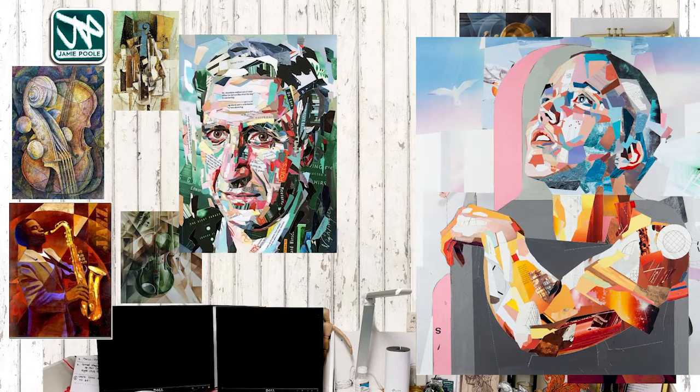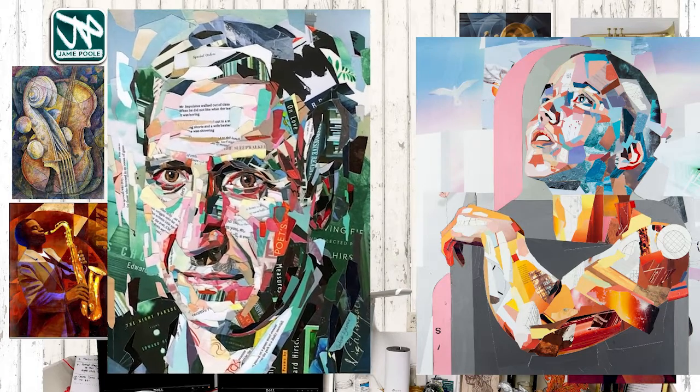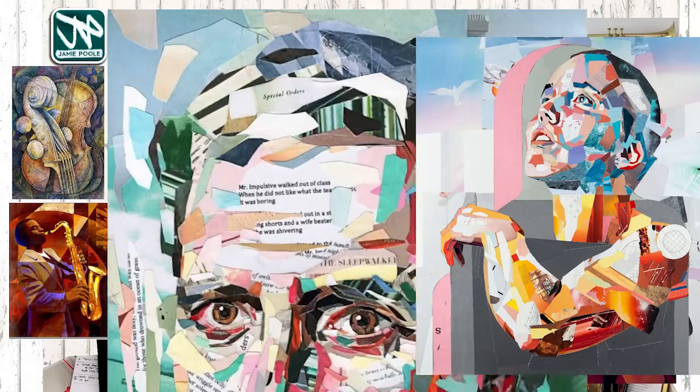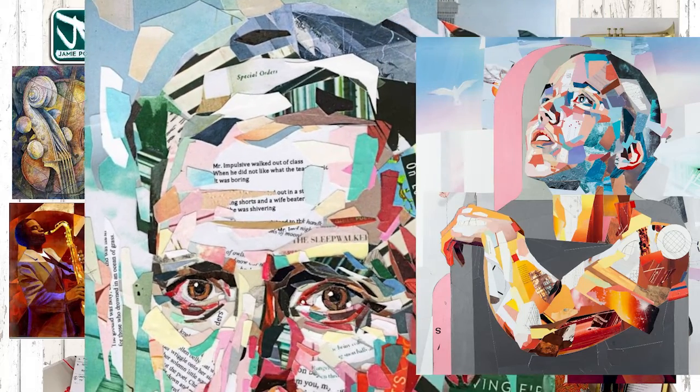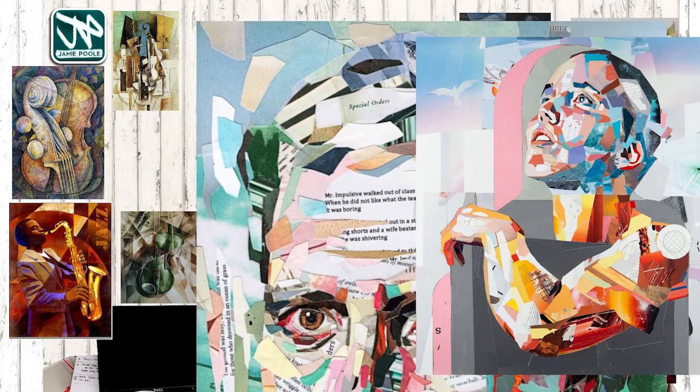Here's another one that is also really interesting. You can see more of the influence of the magazines on here. Although what I'm hoping to do is perhaps dye some papers as well as use magazines. I don't have many magazines here. I could get some.